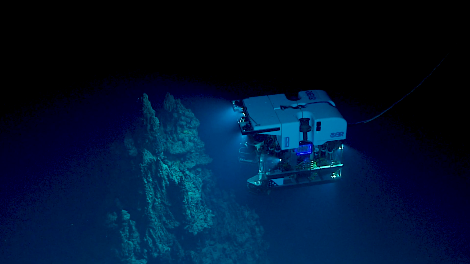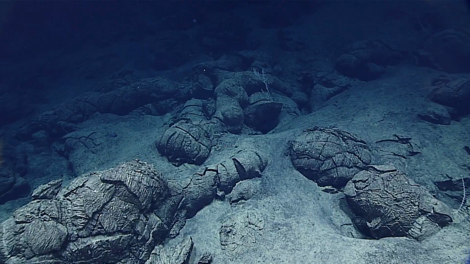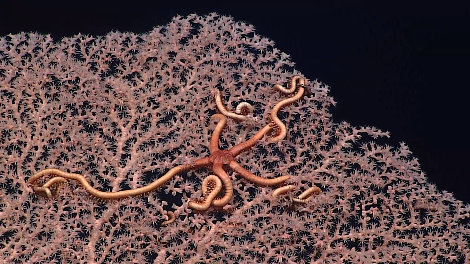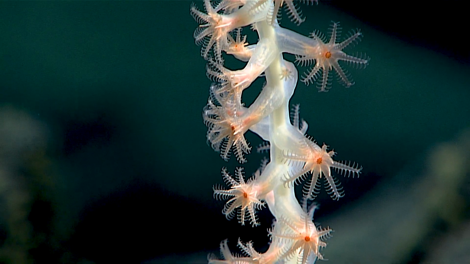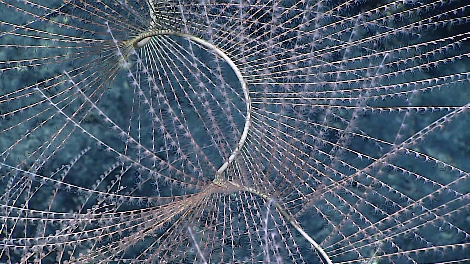One of the things we can use environmental DNA for is things like ROV surveys, where when you're doing that kind of visual survey, you're limited to the field of view of the camera.